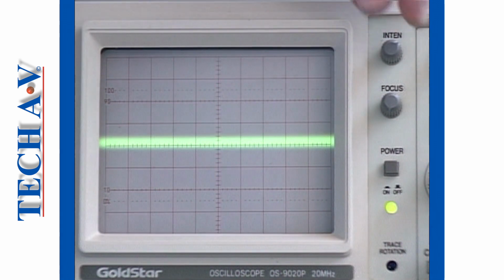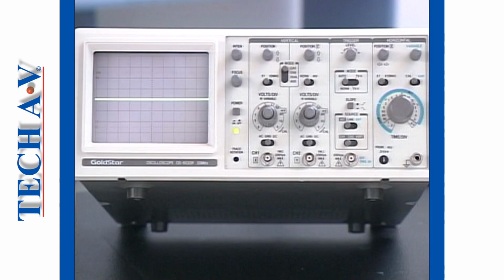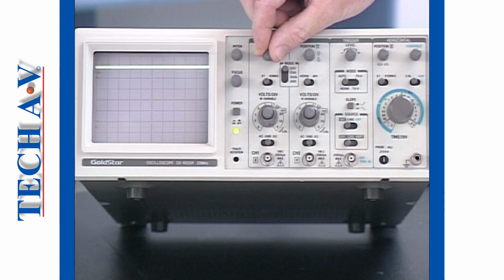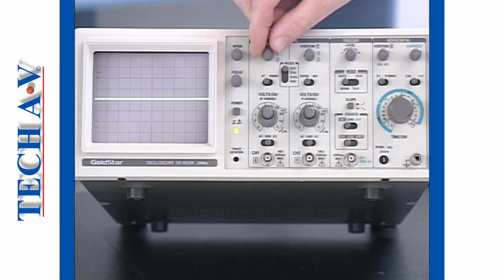The next step is to adjust the focus control to obtain a sharp, clear trace. Using the Channel 1 vertical position control, position the trace so that it is superimposed on the horizontal center line of the graticule.